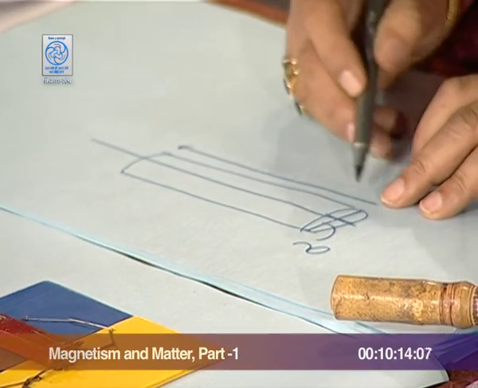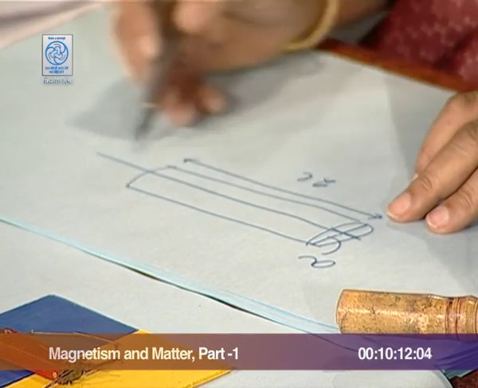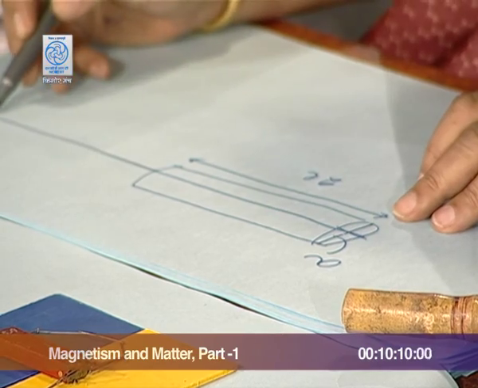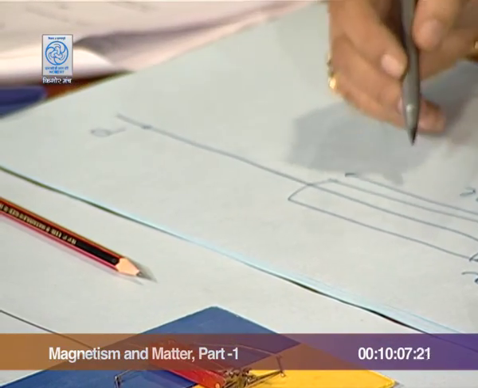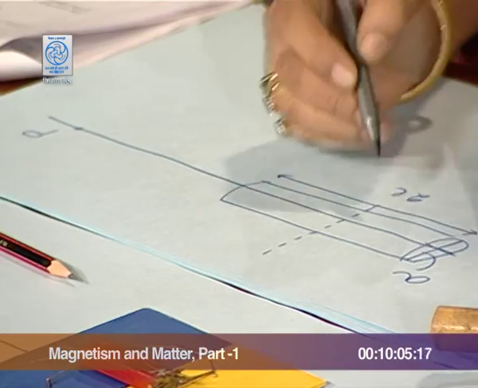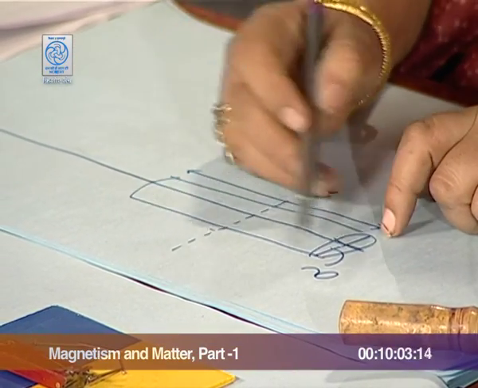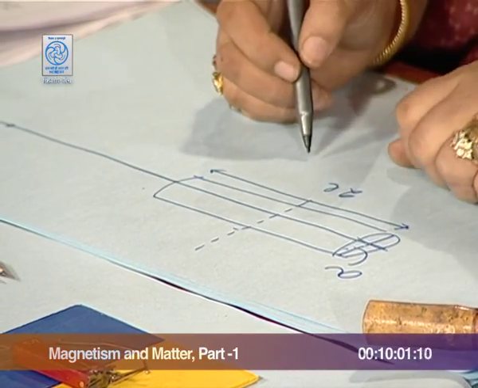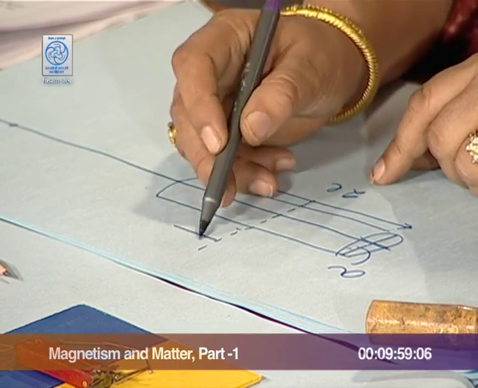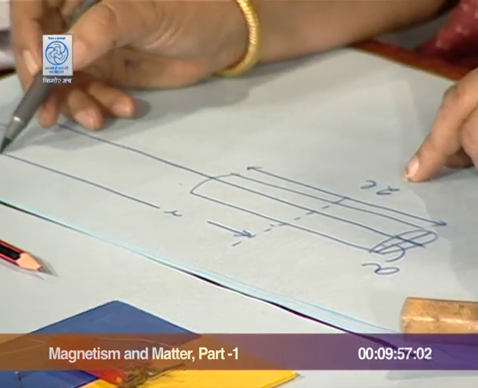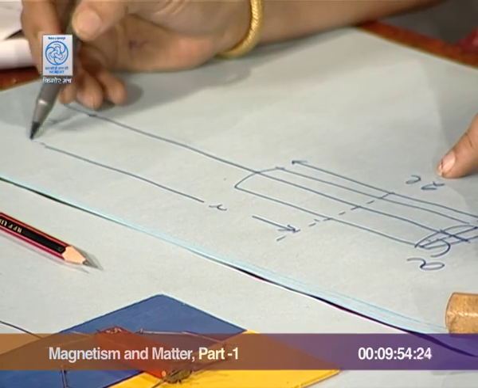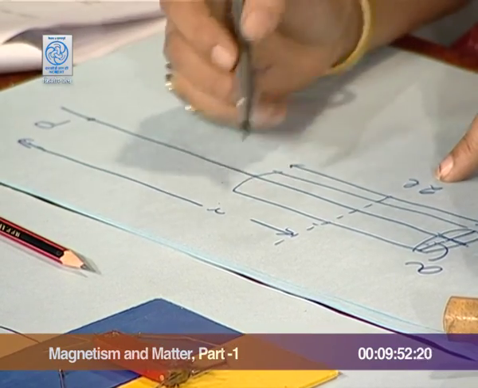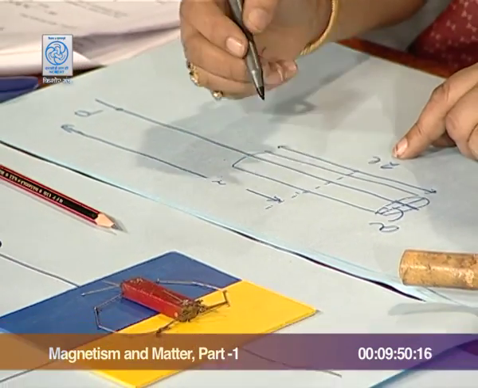Say the length of the solenoid is 2L, and along here I want to find the field at this point P. This is its center. So, L from the center here and likewise. So, let us say the distance of this point from this central point here is some value r.